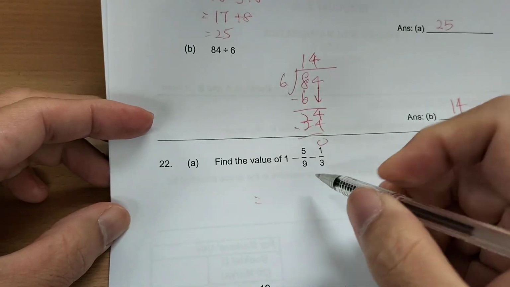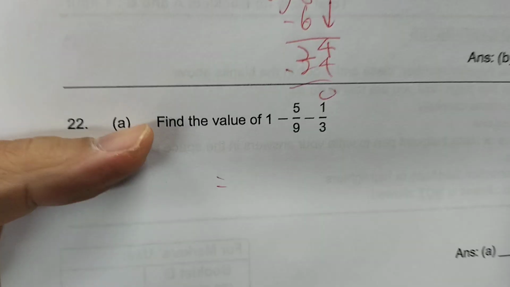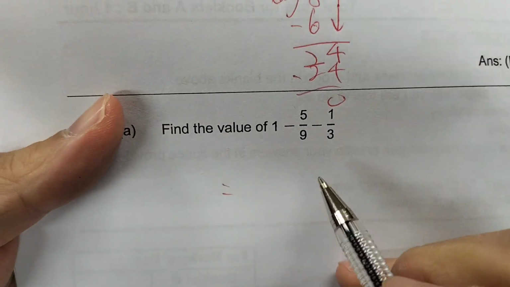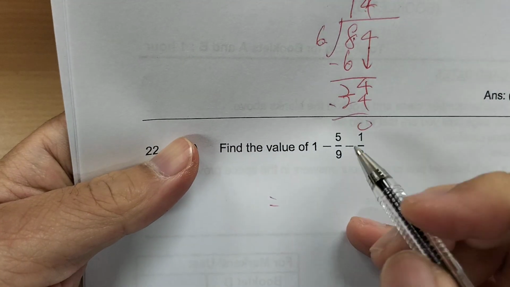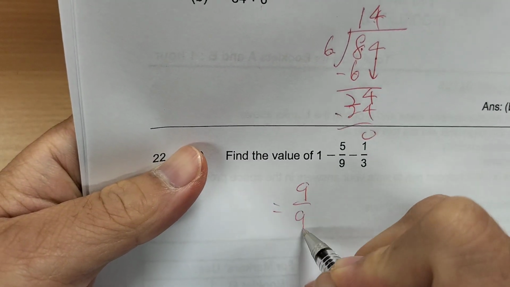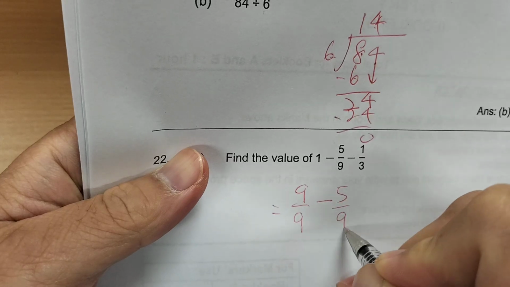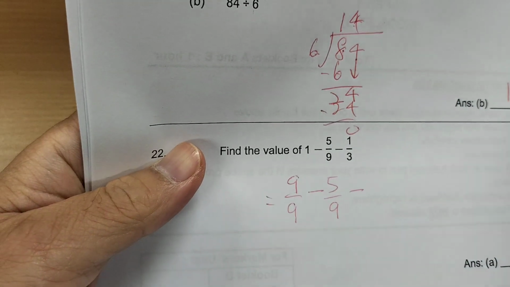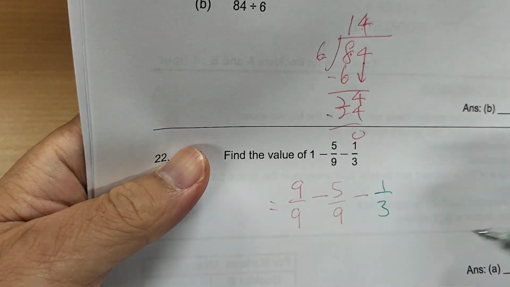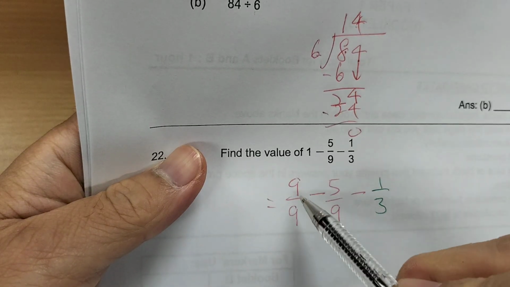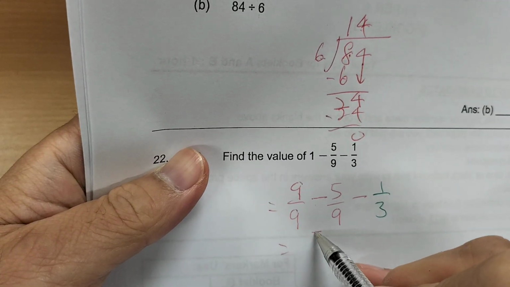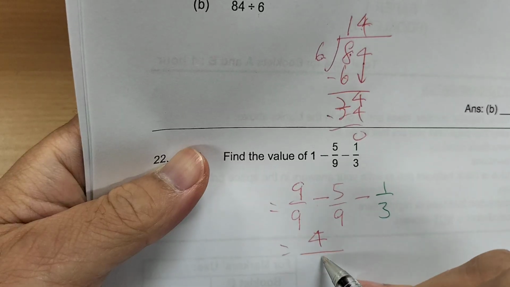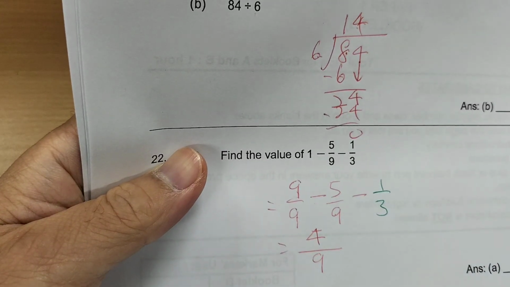Next, find the value of 1 whole subtract 5 ninths minus 1/3. So 1 whole, I can change it to a fraction. What fraction should I change it to? Since I'm going to subtract 5 ninths, I change it to 9 over 9 minus 5 ninths first. I leave the other part alone first. After I subtract 9 minus 5, I'll have 4. The denominator does not change, no minus of the denominator.